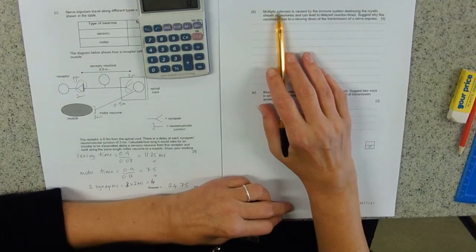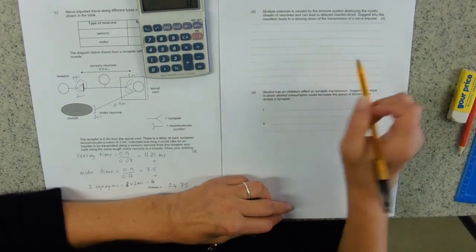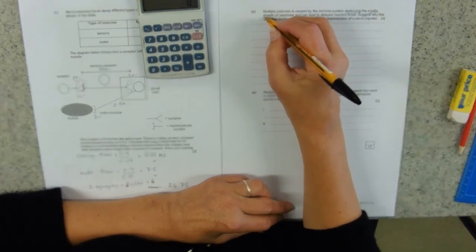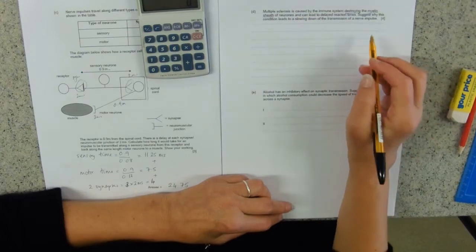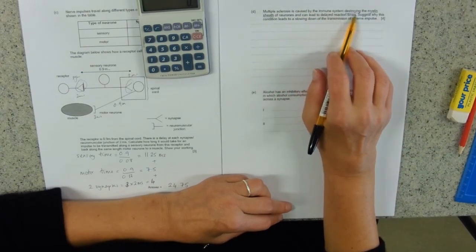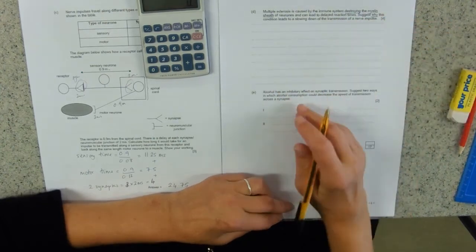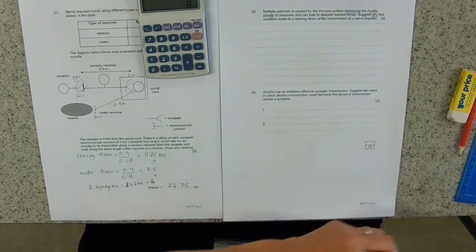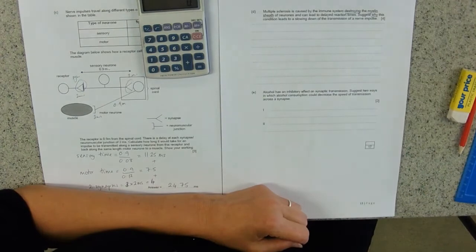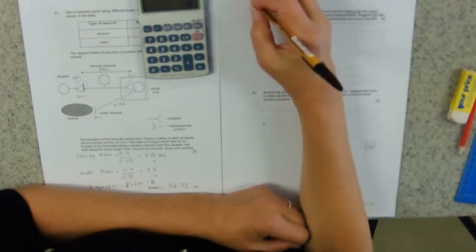So, multiple sclerosis is caused by the immune system destroying the myelin sheath. I'm already thinking, no saltatory conduction, can lead to delayed reaction time. Suggest why this condition leads to a slowing down of the transmission of a nerve impulse. So I'm just going to do a little plan, because I'm going to have to put it in a nice logical order.